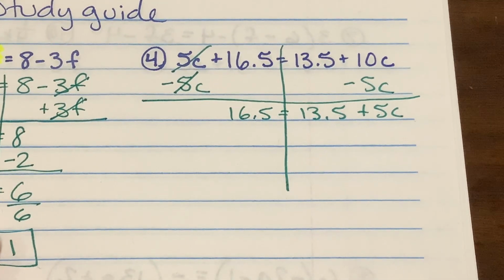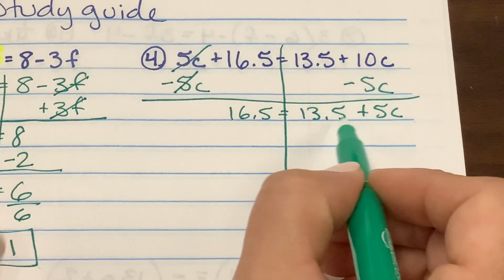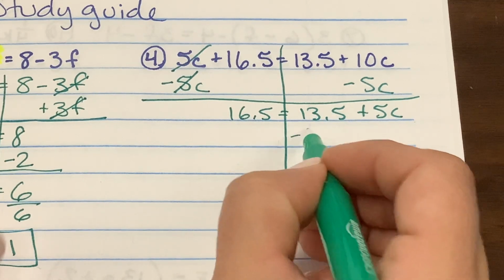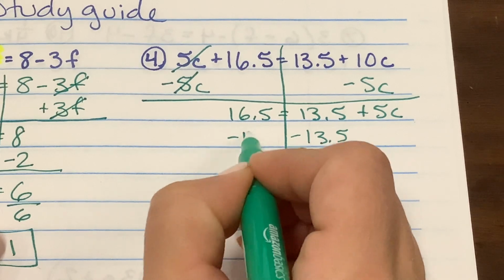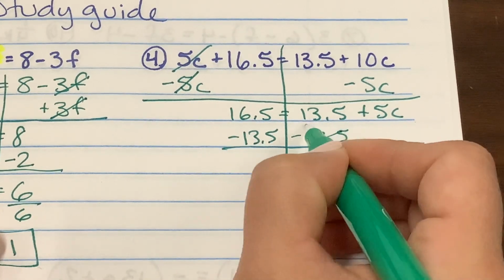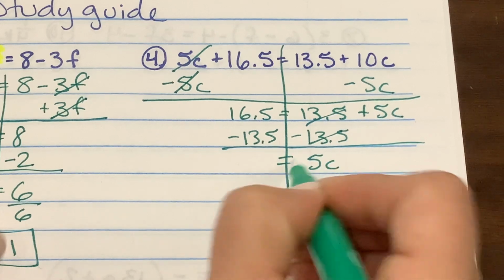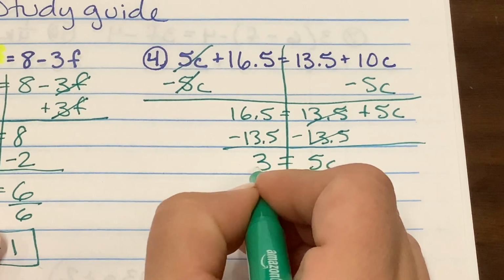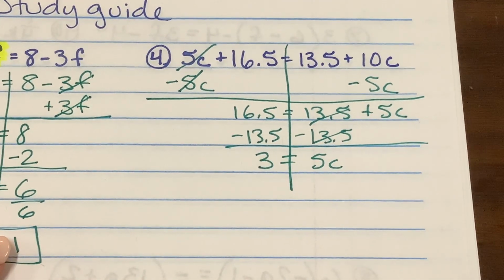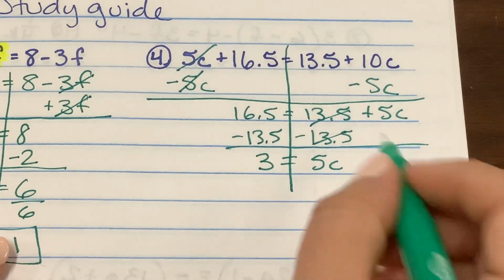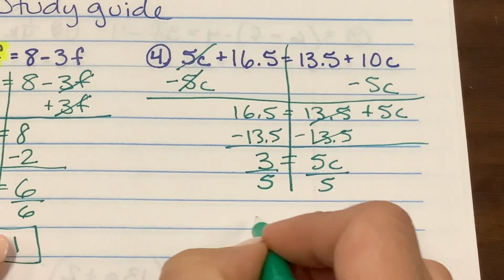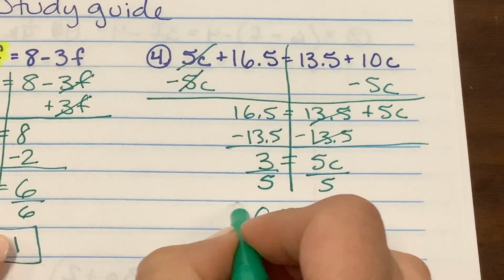Now we move on to step 4, which is to add or subtract the constant. Our variable term is over here, so our constant that we need to move is next to it. So we need to get rid of that 13.5, which is positive, show it with a negative. That means we're subtracting them. Opposites cancel, 5c is left, so bring it down. 16.5 minus 13.5, 3. Then our final step, multiply or divide to isolate the variable. Our variable is c. It's being multiplied by 5, so do the inverse and divide. Okay, we're going to get 0.6 is equal to c.